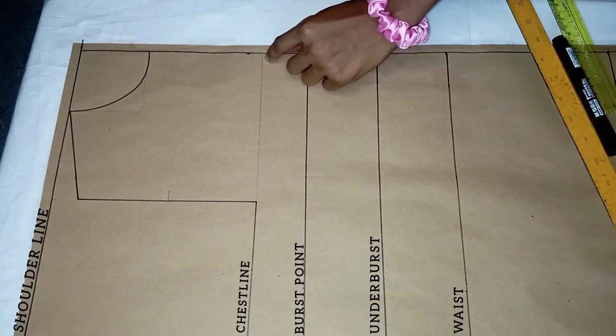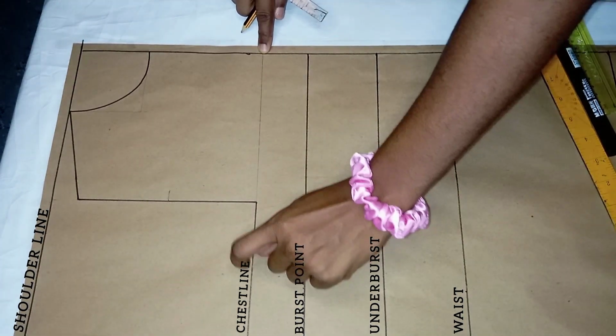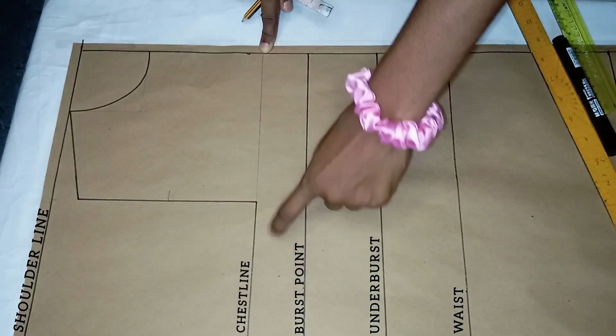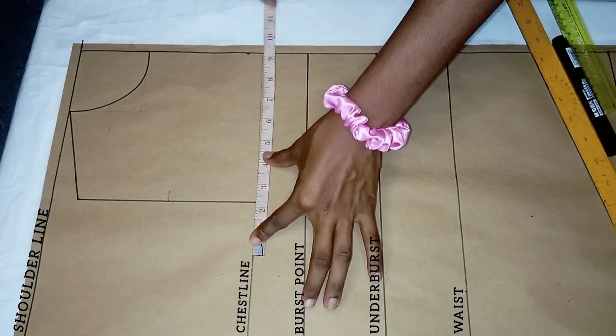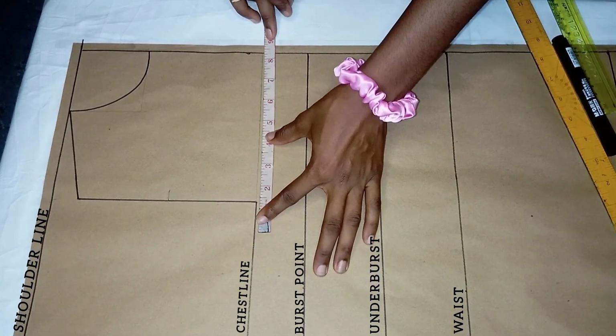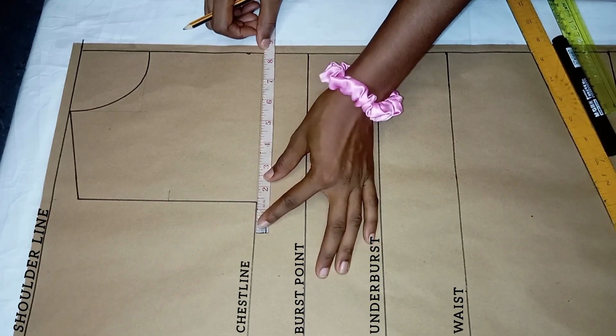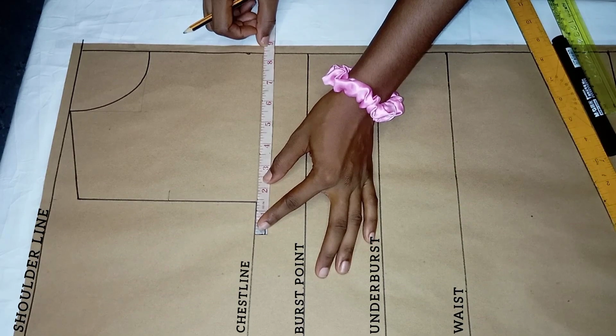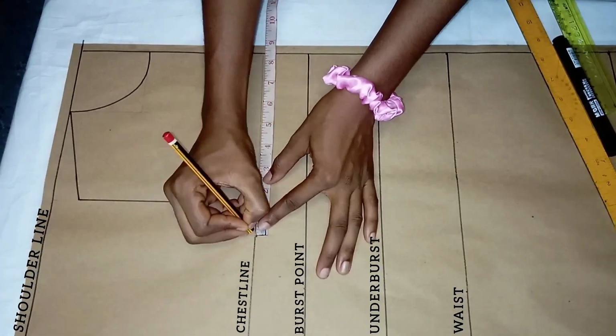To complete our armhole curve, on your chest line, you are going to measure your bust round circumference divided by 4, and you place your measurement right on your chest line where you are going to be connecting your armhole to. Mine gave me 8.2. My bust is 33. 33 divided by 4 will give you 8.2. I'm just going to mark that point on my chest line.